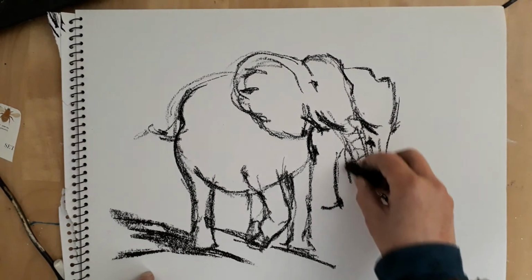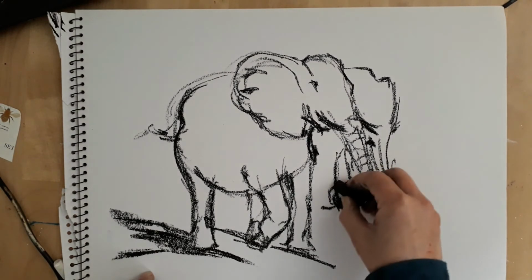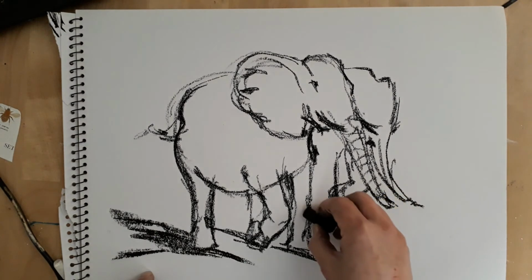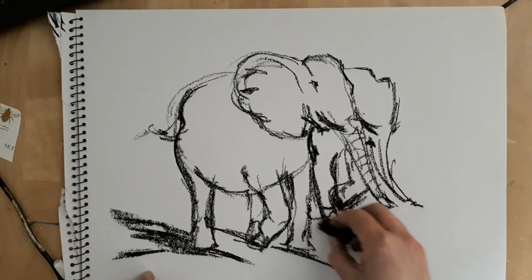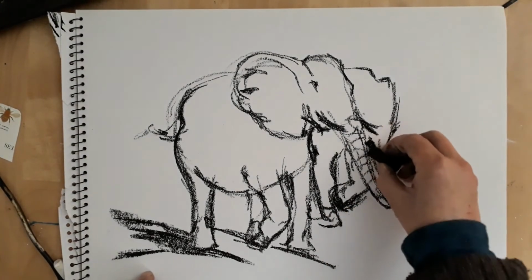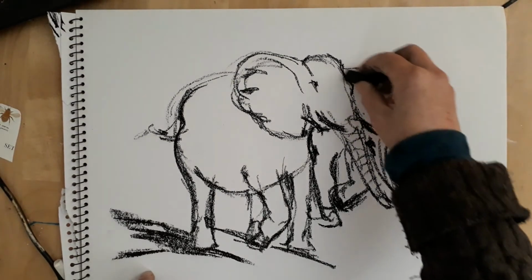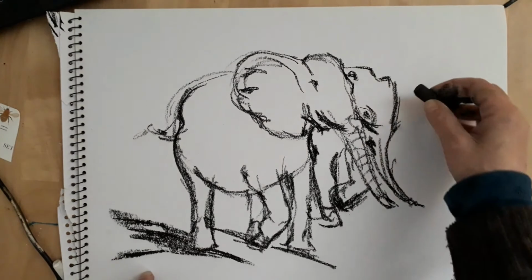I think there's a bent leg there, but the bending of the legs shows the movement. This leg is slightly lower, like that. And I think the thrust of this head down and forward gives it the feeling of movement and flow forwards.